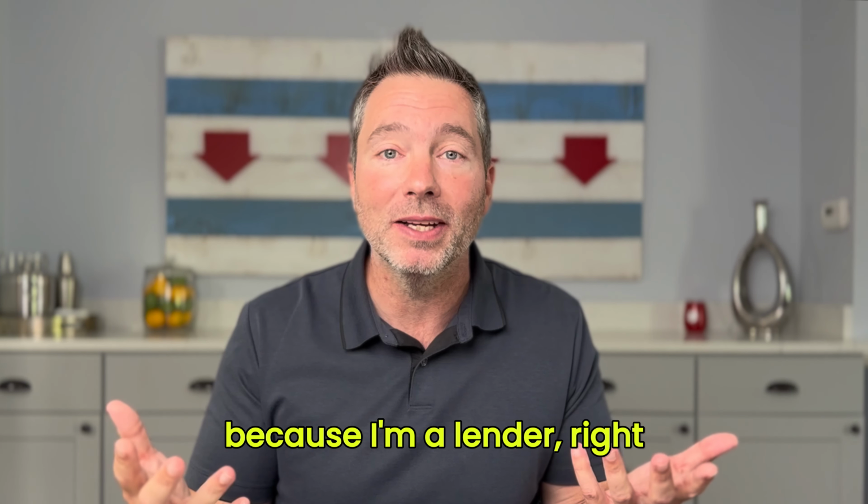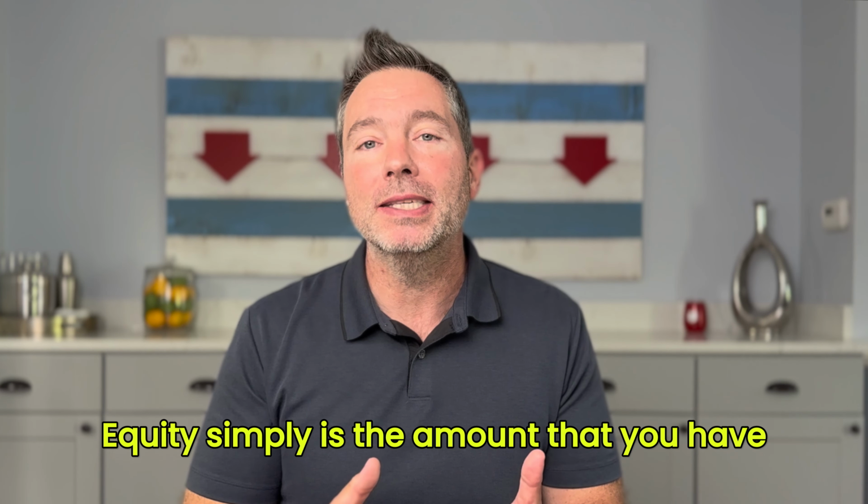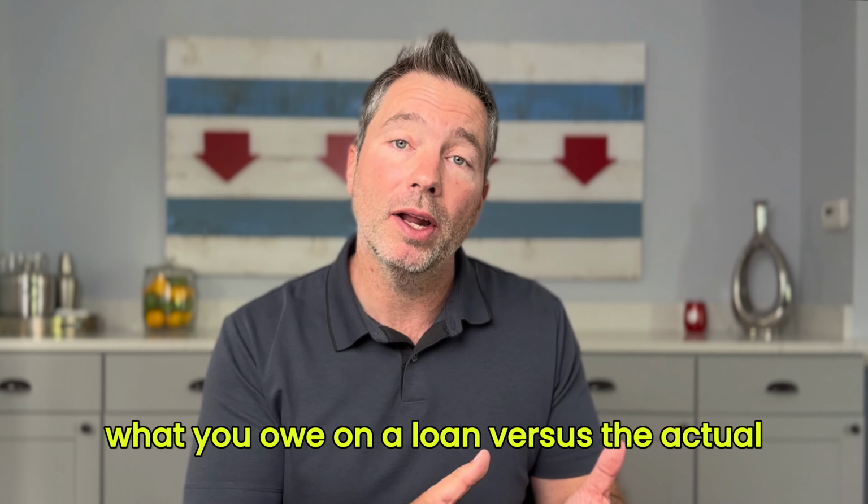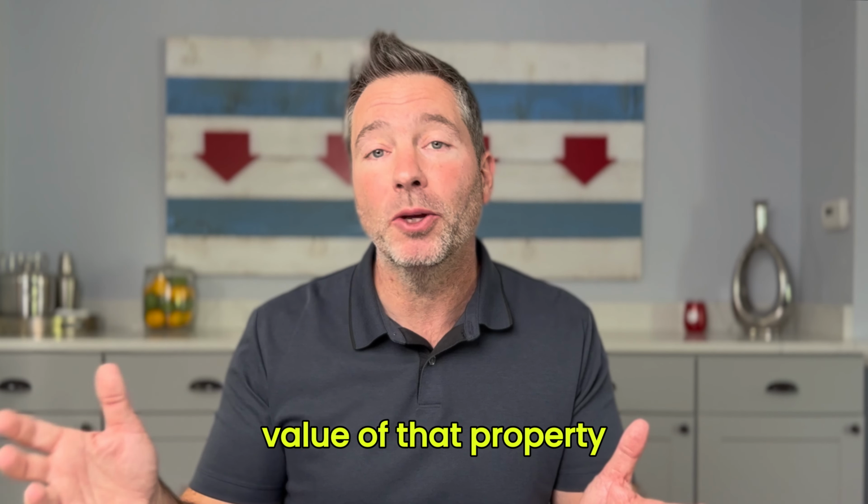And I'm going to start with one of the most obvious. I know I'm biased because I'm a lender, right? So I think you know. But we're going to start with the term equity. Equity simply is the value of your home, the difference between what you owe on a loan versus the actual value of that property.